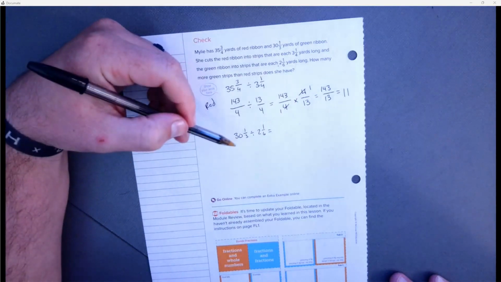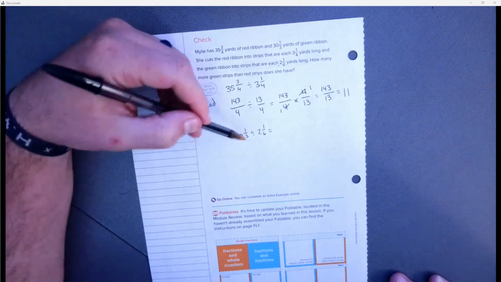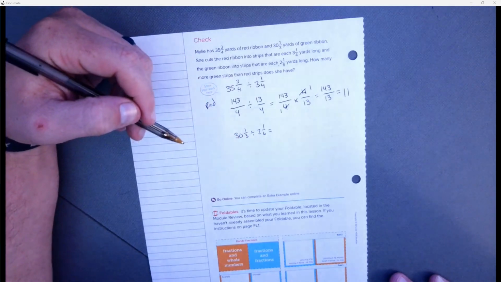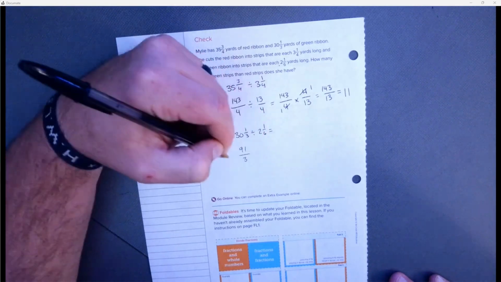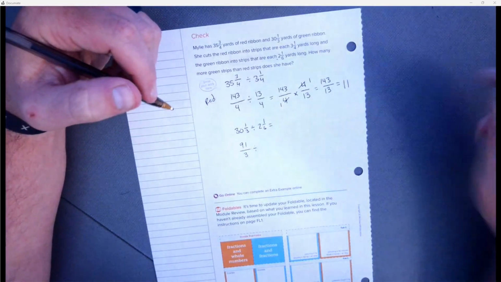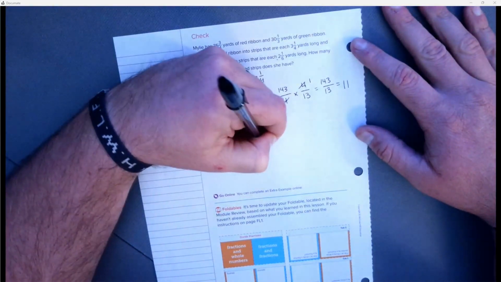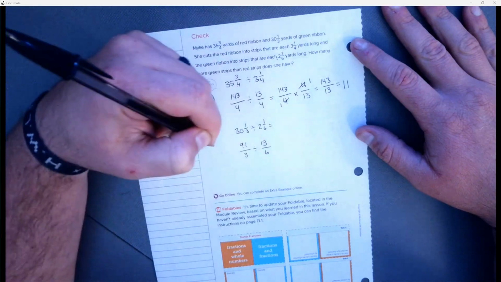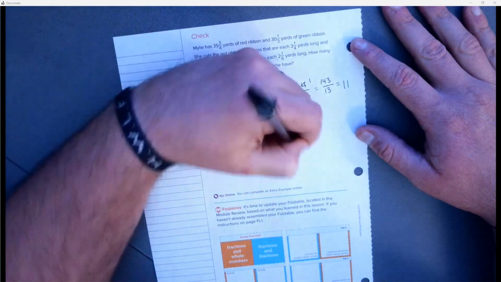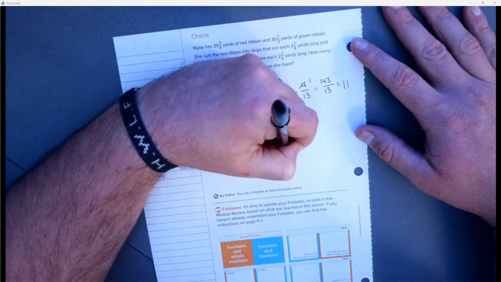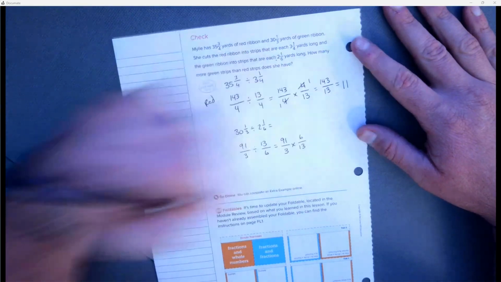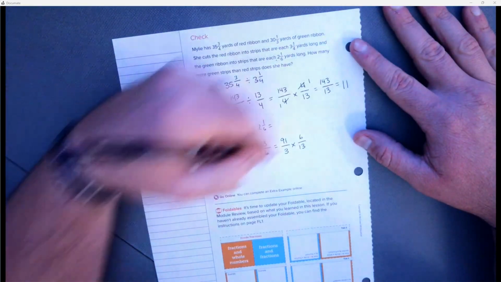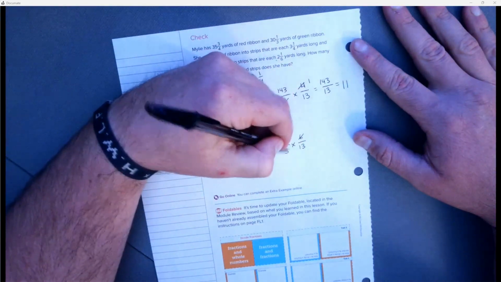We're going to make these into an improper fraction. 3 times 30 is 90, plus 1 is 91 over 3, divided by 6 times 2, which is 12, plus 1 is 13 over 6. Now keep, change, flip. 91 over 3 times 6/13 instead of 13/6. Can cross simplify our 3 and our 6.